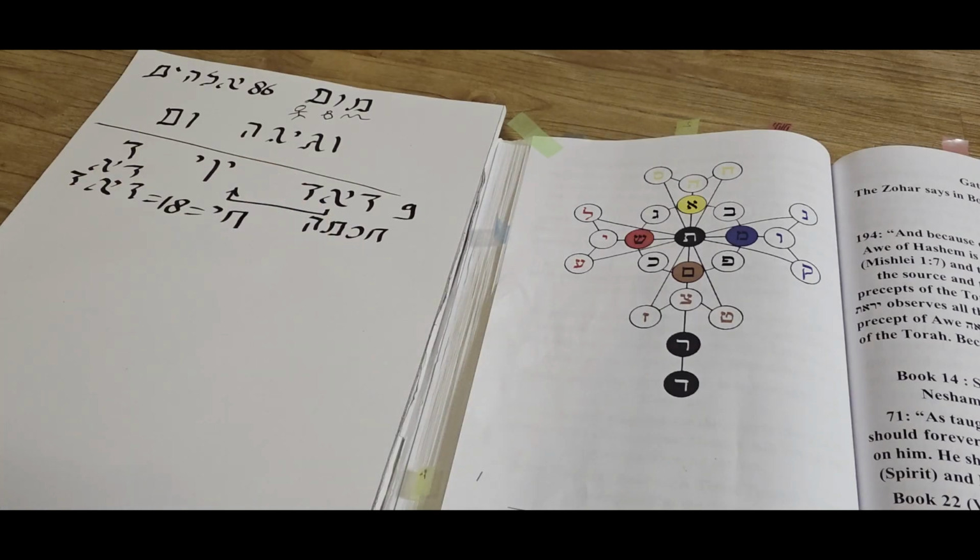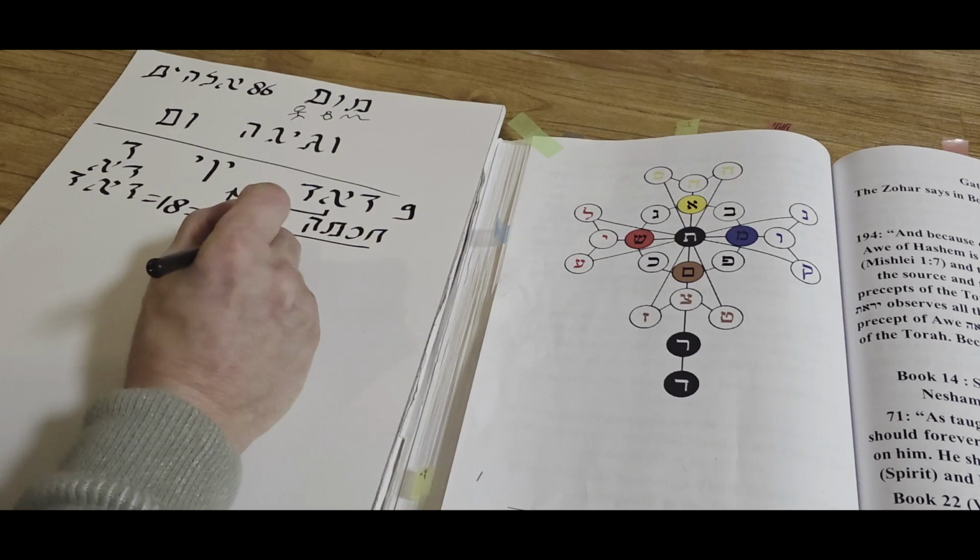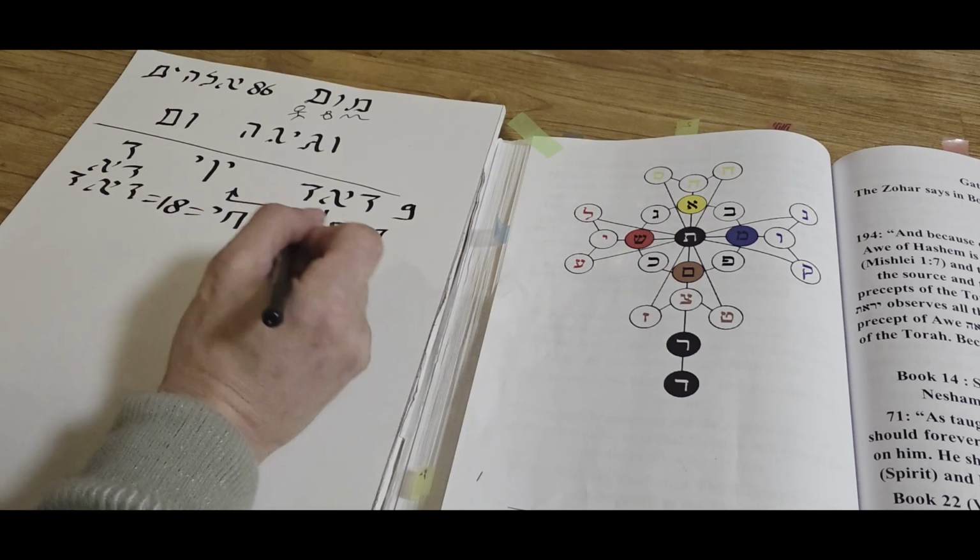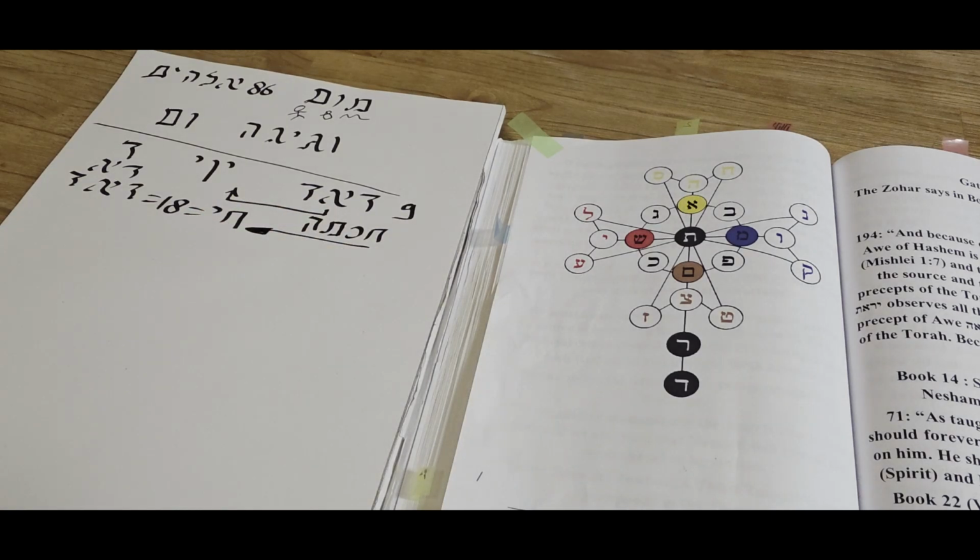Wisdom gives life to its possessor. Chokhmah gives life to its possessor. Okay? So everything's connected.